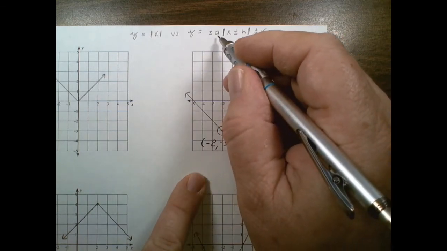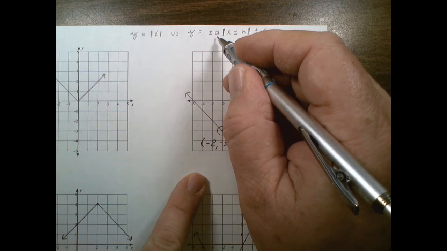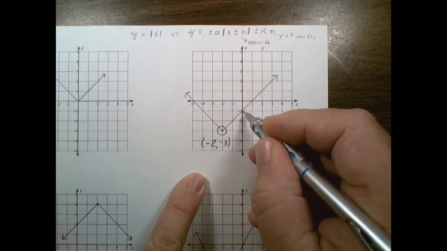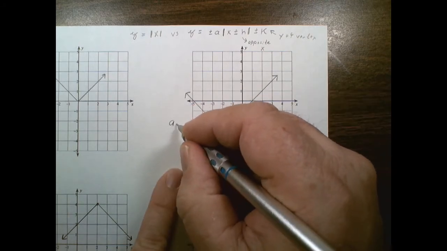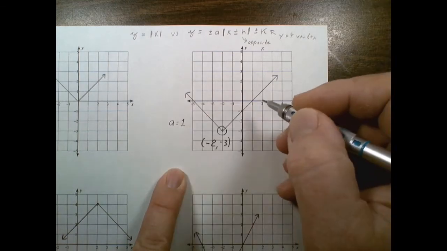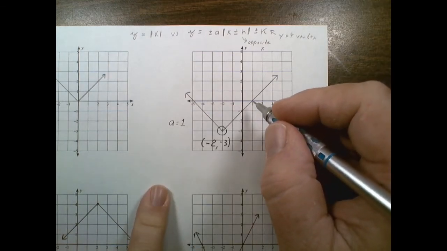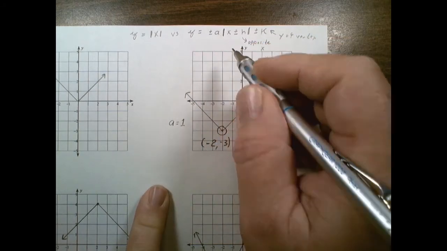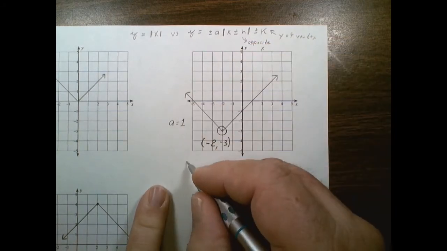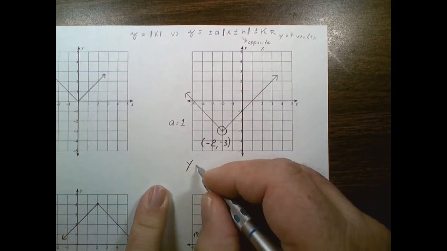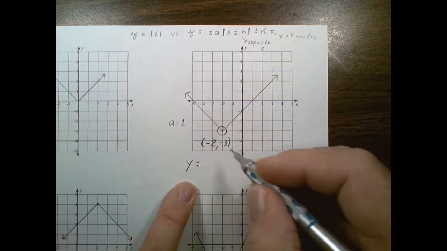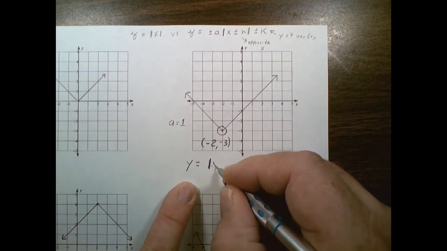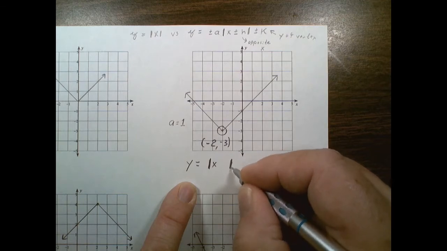Now the a shows our slope or how steep it is. So if we look, that's up 1 over 1, up 1 over 1. So in this case, a equals 1. So we're not going to put it in our formula because it's implied. So if we take this and look at our graph, let's see if we can find the equation for that. So a is 1, so we don't need a 1. I need the absolute value of x, close absolute value.